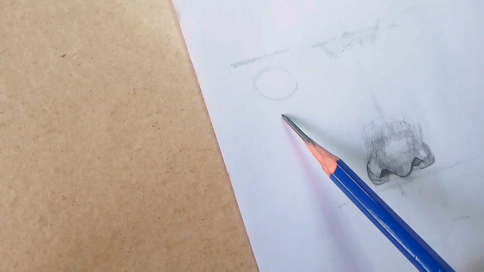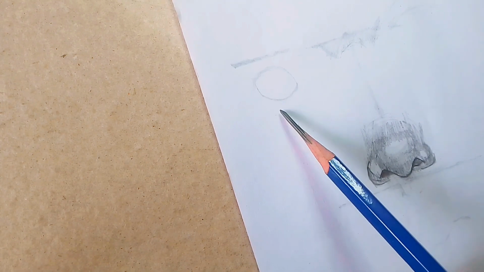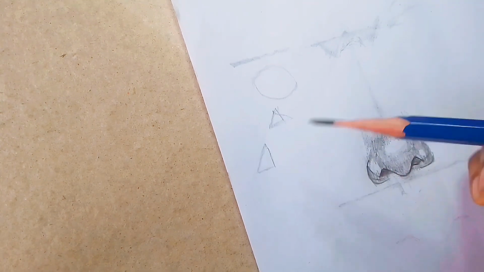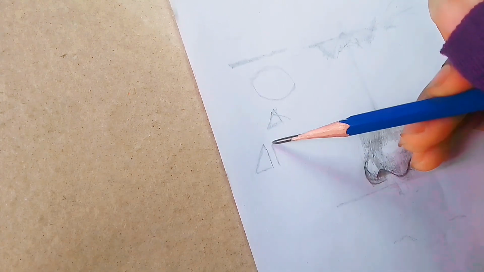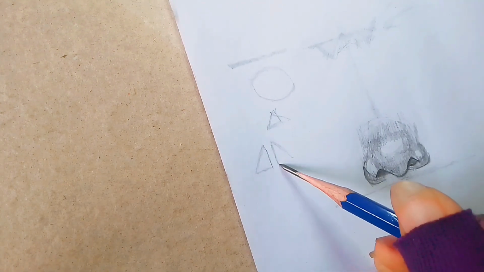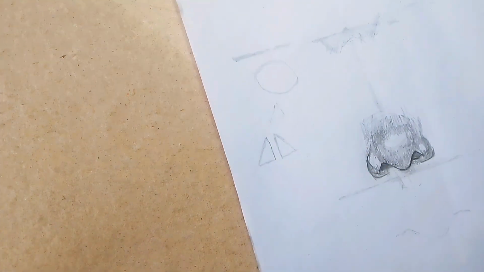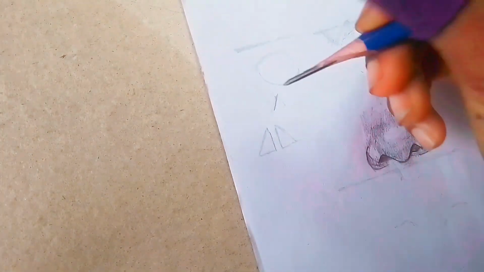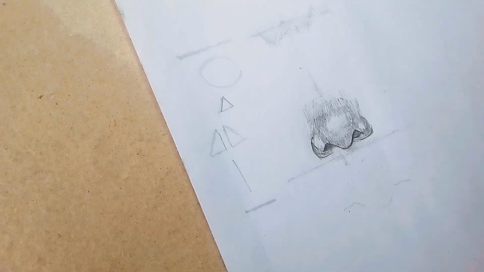We wouldn't have to strictly follow the guidelines, depending on how realistic or stylized we want our nose to look like. So remember that the triangles for the wings of the nose are actually right angles. They denote the basic triangle that we use for the nostril. Our vertical line for the ridge of the nose and for the bridge of the nose.